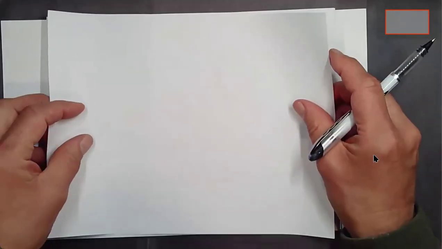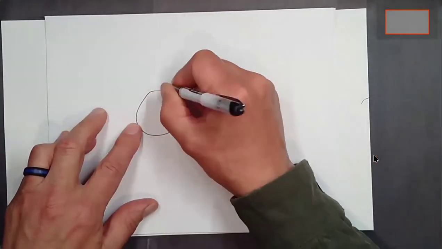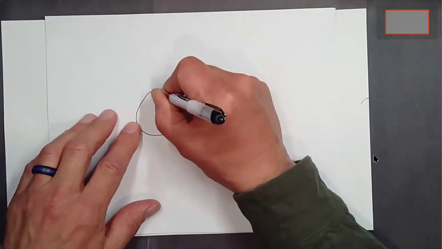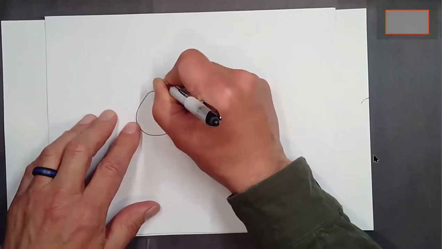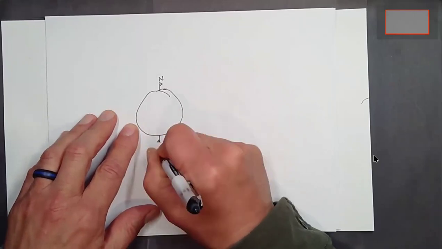And then if we imagine that there's this thing sitting here, this is the North Pole up here, and this is the South Pole down here.